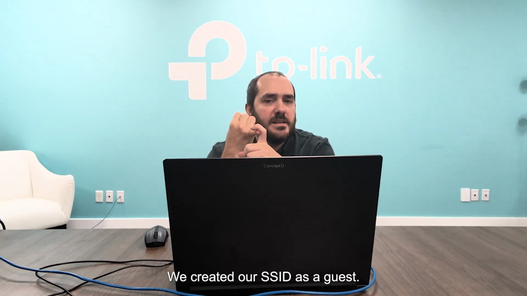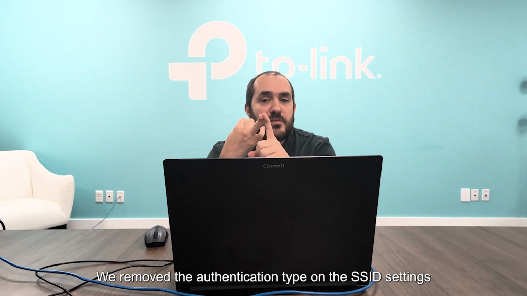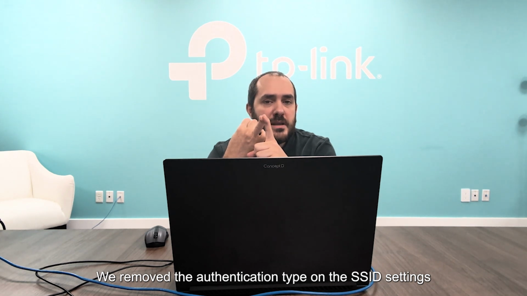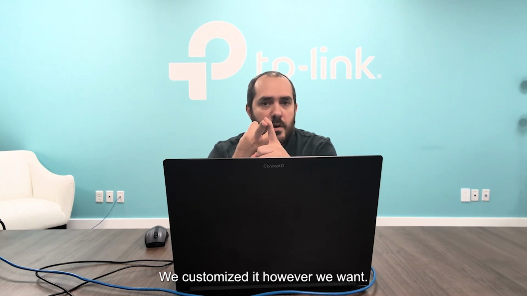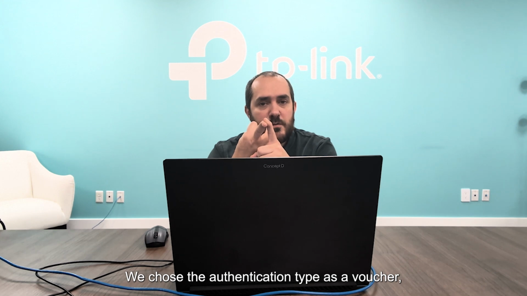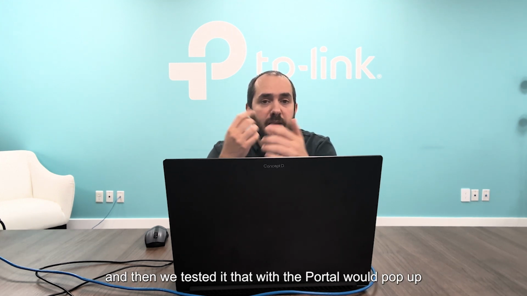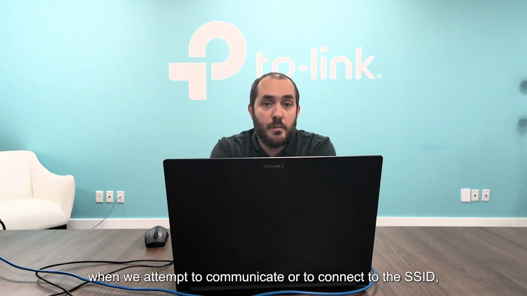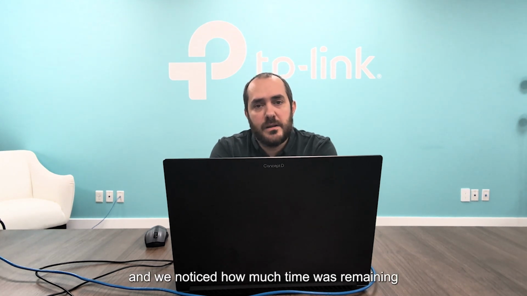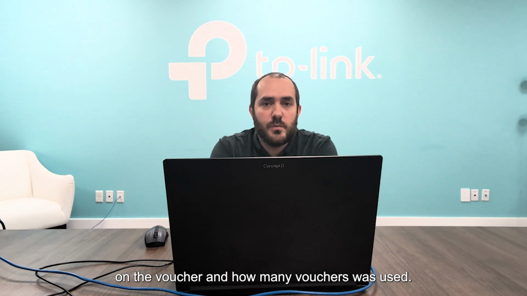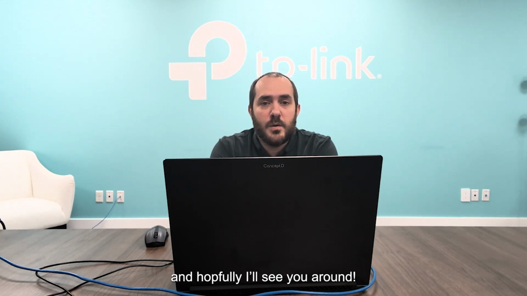We created our SSID as a guest. We removed the authentication type on the SSID settings to force the authentication to happen in the portal. We created a portal, we customized it however we want. We chose the authentication type as a voucher, and then we created some vouchers in the hotspot manager, and then we tested that the portal would pop up when we attempt to connect to that SSID, and we used our vouchers, and we noticed how much time was remaining on the voucher and how many vouchers were used. So thank you for joining, and hopefully I'll see you around.